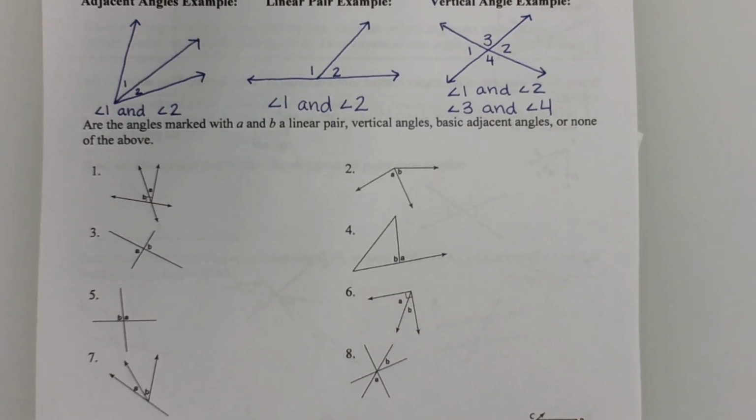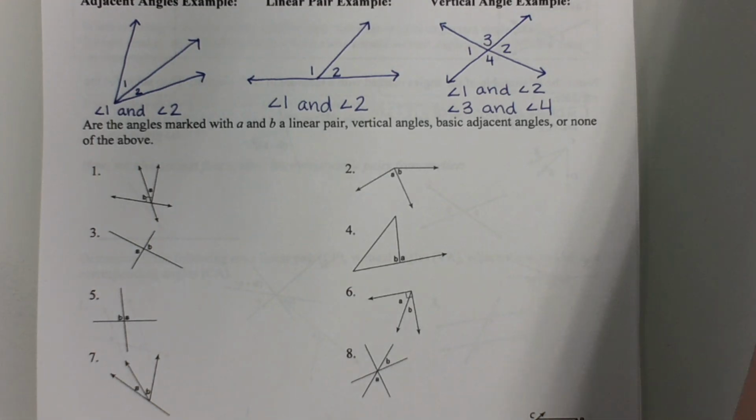So, being able to identify which pair of angles we're dealing with is going to help us as we move forward. So, that's going to be the first thing that you see today. And in fact, that's going to be the first thing that you see on a lot of days. On a lot of days, the first thing that we are going to do is just recognize our angle pairs. So, in this one, it wants to know if the angles marked with the A and the B are a linear pair, are they vertical angles, are they just a basic adjacent angle, or are they none of them?